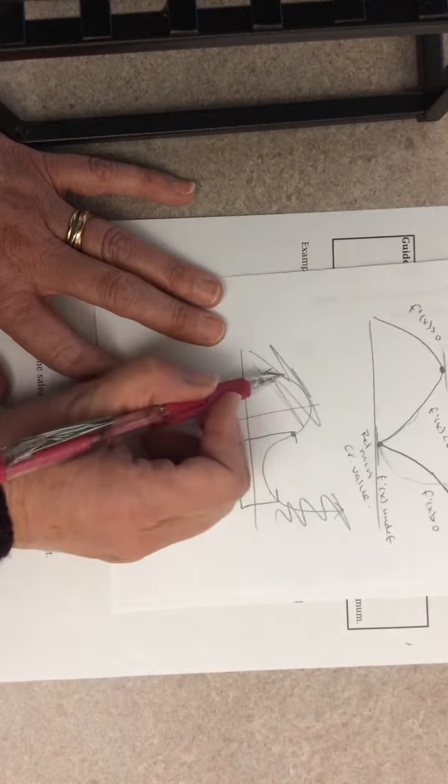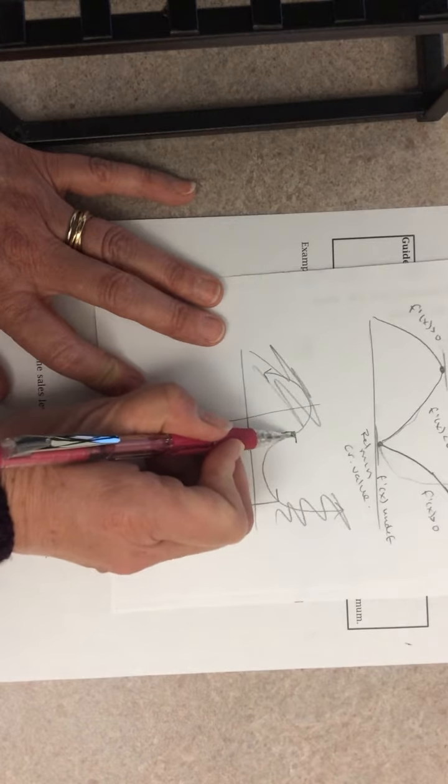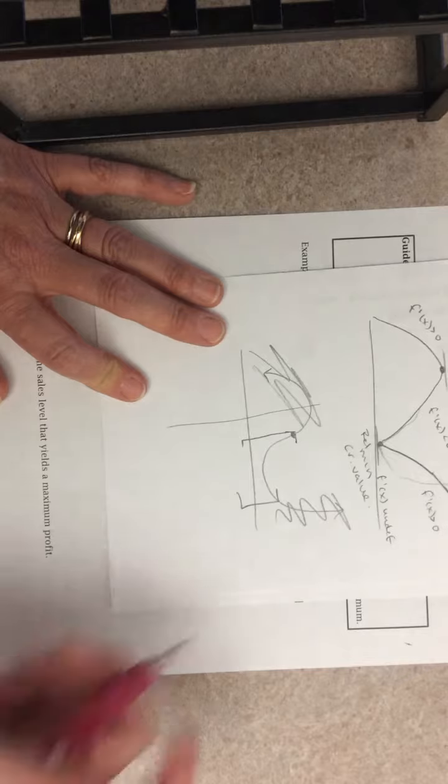So it doesn't have to be a place where it turns around. If you close the interval, you will have a maximum and a minimum.